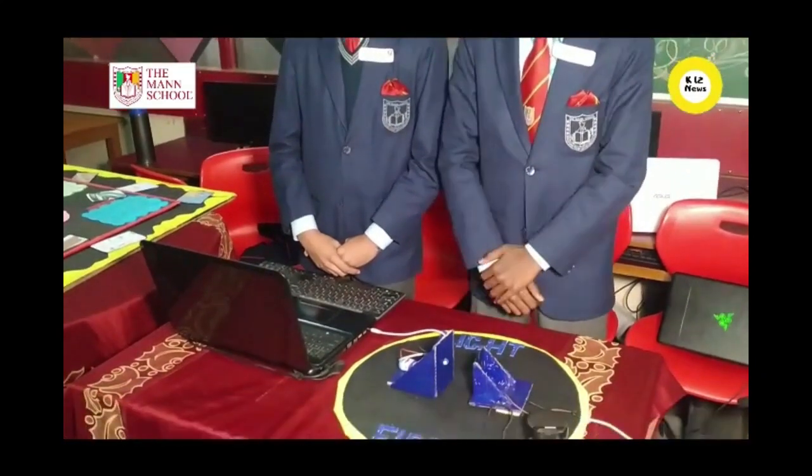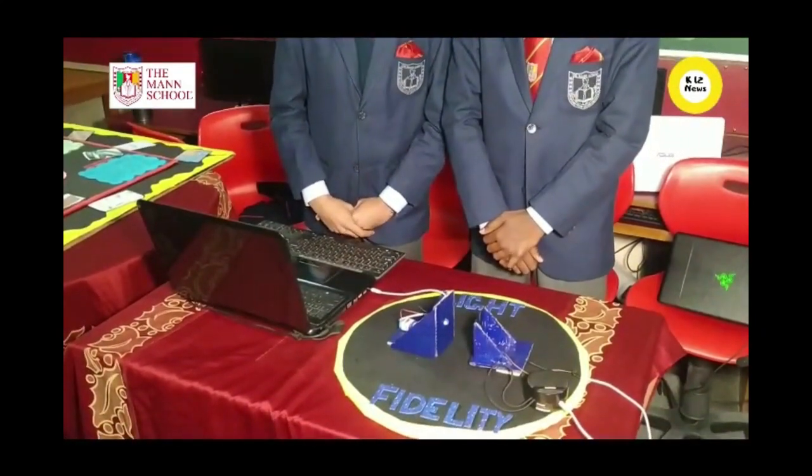Good afternoon everyone. My name is Priyanshu. My name is Vikram. Today we have made a project known as Li-Fi, which stands for Light Fidelity. In this project we are going to transfer data using light.